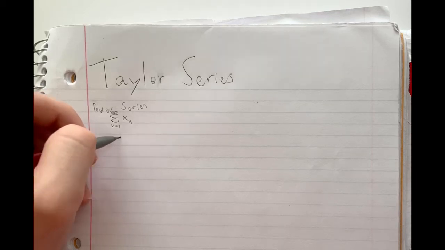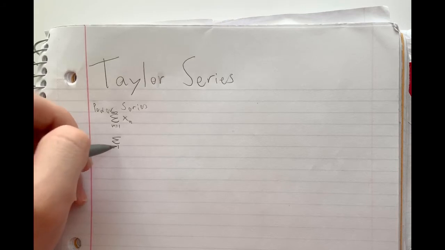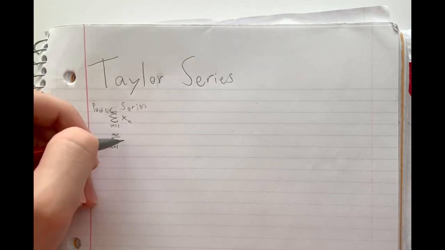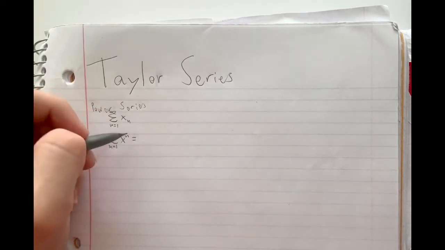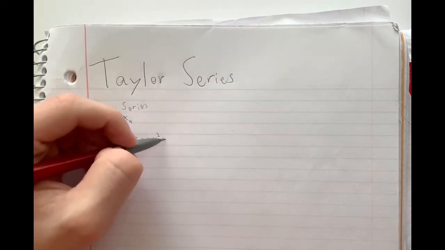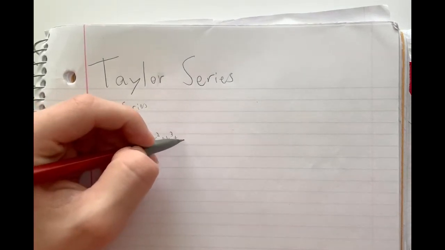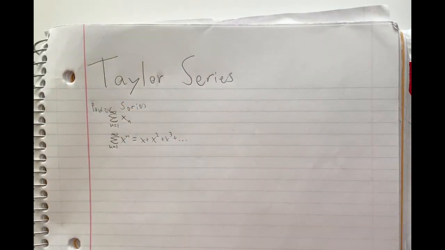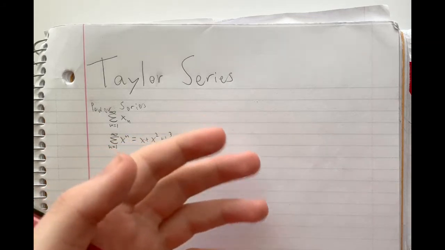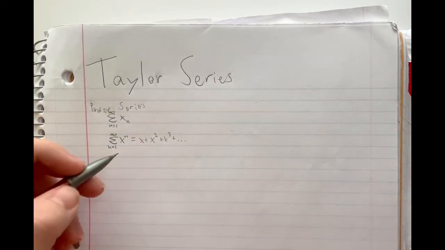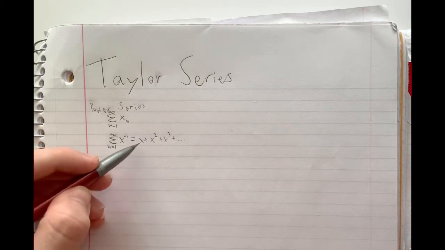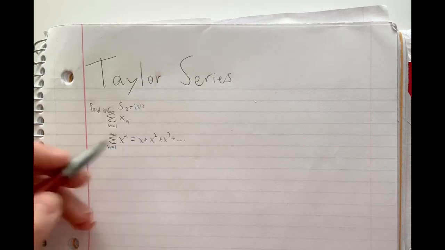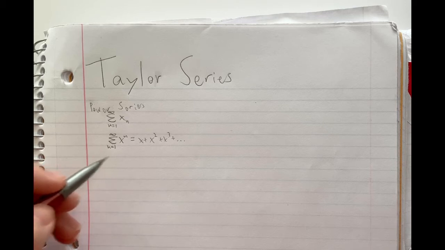For example, sigma n equals 1 to infinity of x to the n. That's equal to x plus x squared plus x cubed plus dot dot dot. And while normally for a series, to find if it converges or diverges, you'd have to use various tests, this one is in terms of a different variable than the indexing variable n, namely x. We're going to try to find for what x's this series converges.